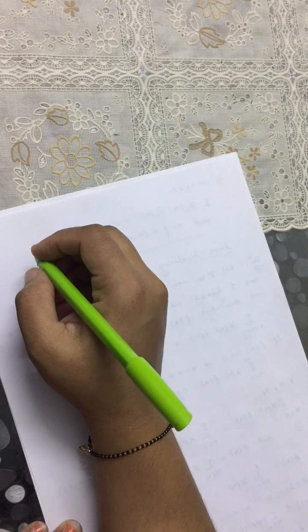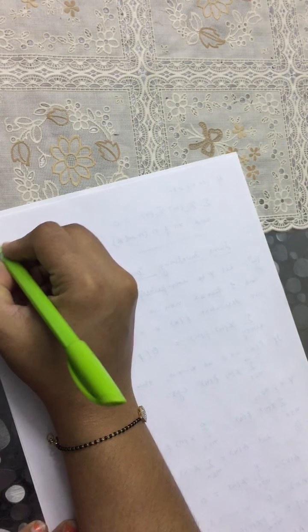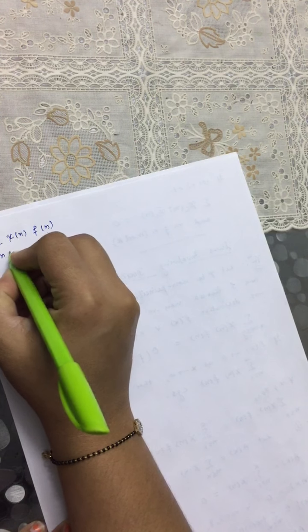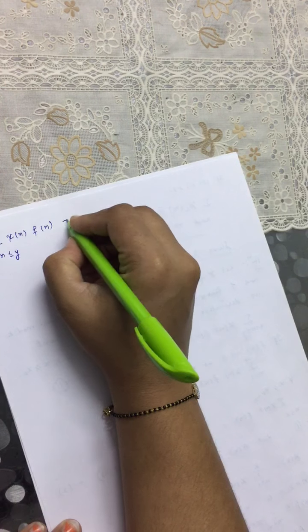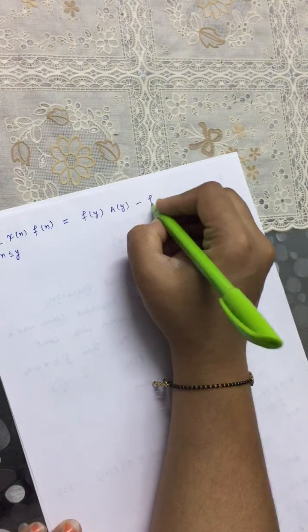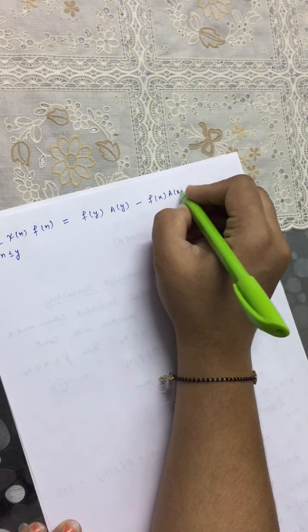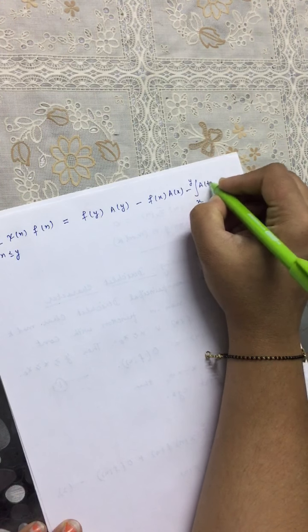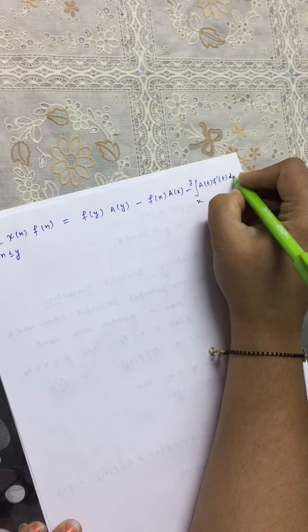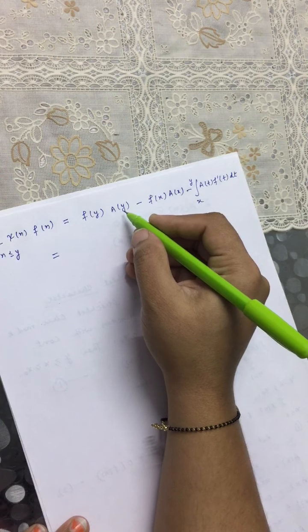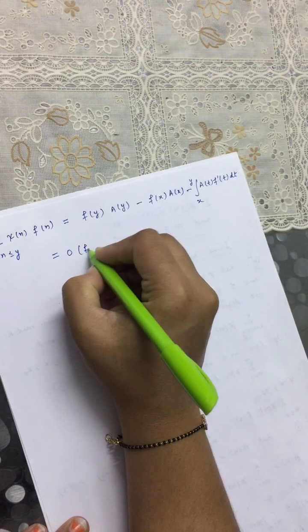Now we will use Abel's identity to prove equation 1. So let us start from the summation of chi n f n over n between x and y. By Abel's identity it will be f y A y minus f x A x minus the integral of A t f dash t from x to y. Now since A y is just order of 1, this quantity is order of f y.